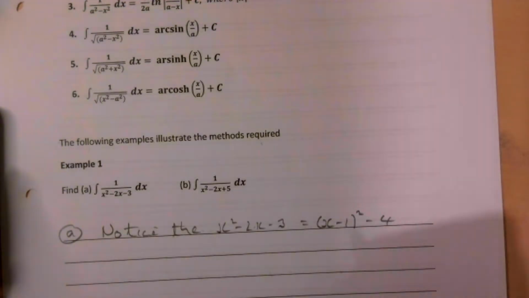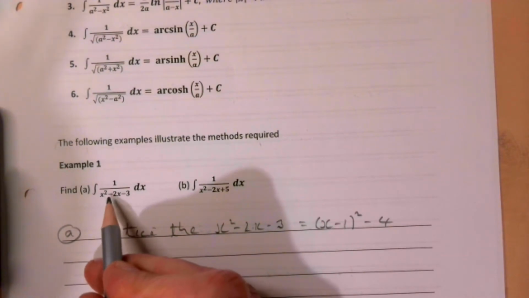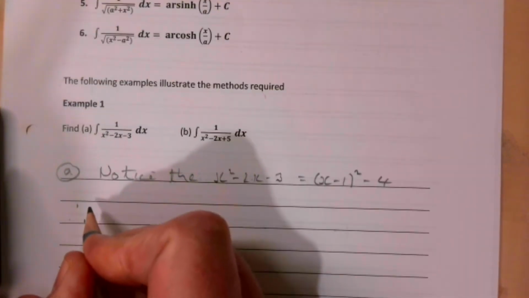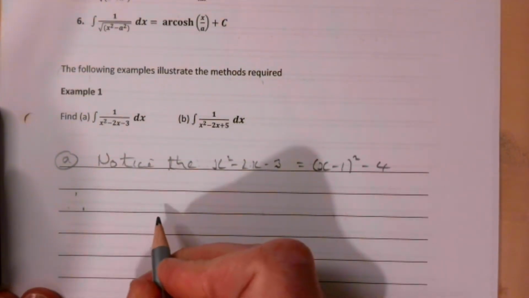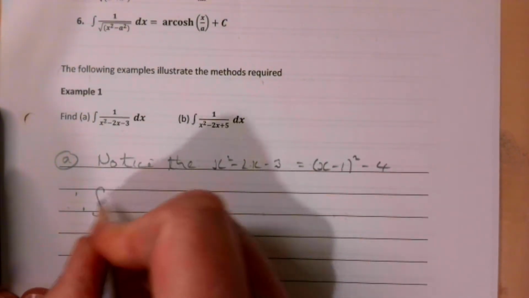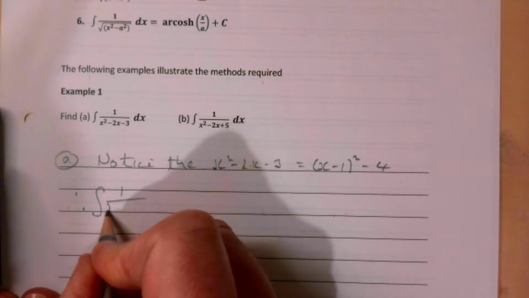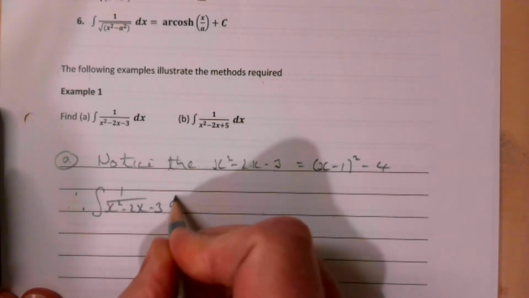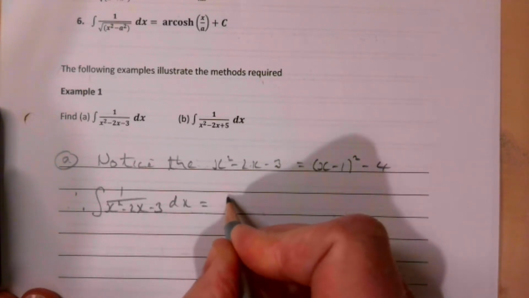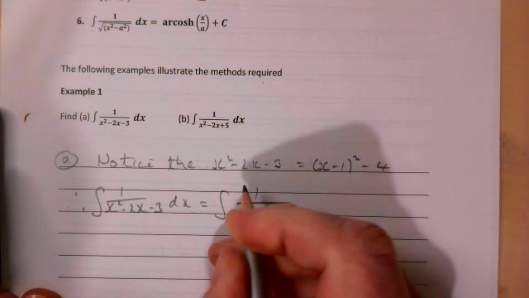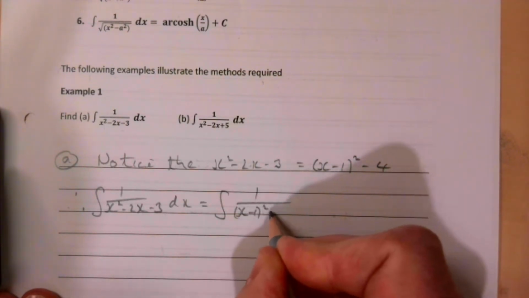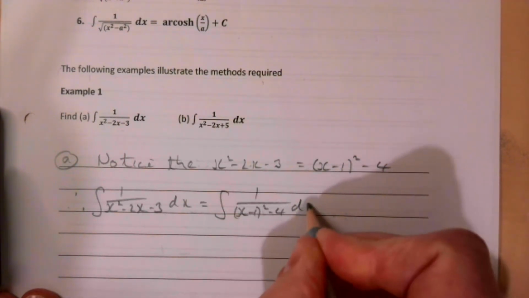So how does that help us? That means we can rewrite our original question. Make sure you can see this okay. Therefore, the integral of 1 over x squared minus 2x minus 3 dx can be written as the integral of 1 over x minus 1 all squared minus 4 dx.